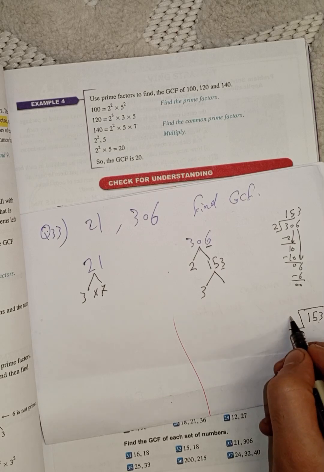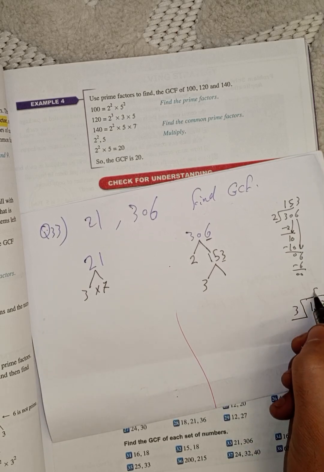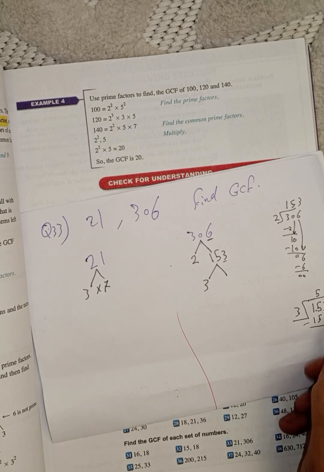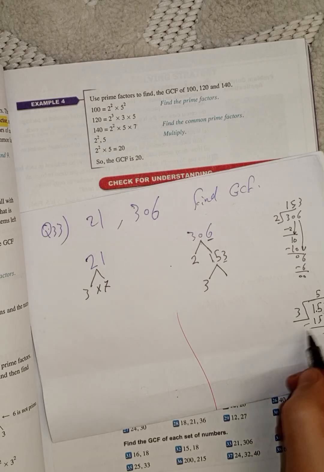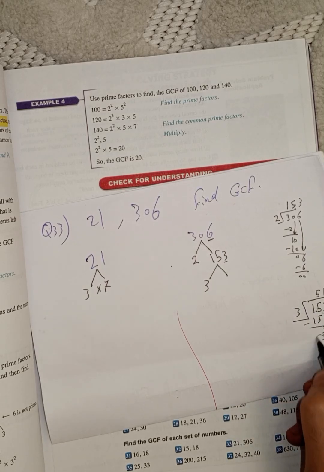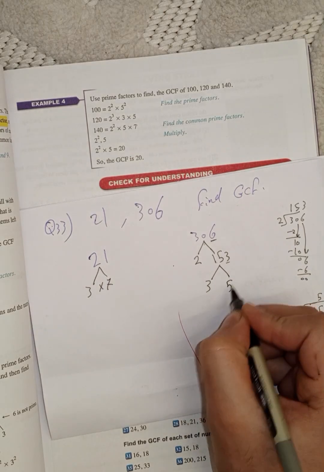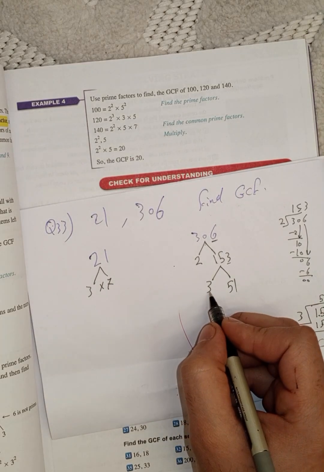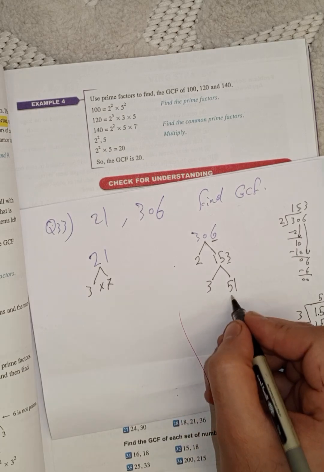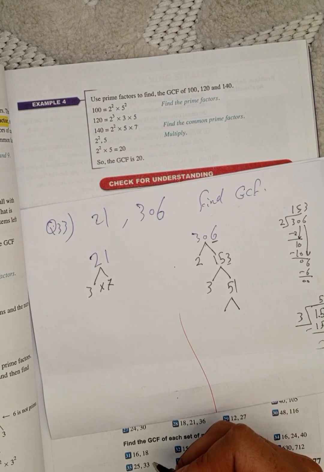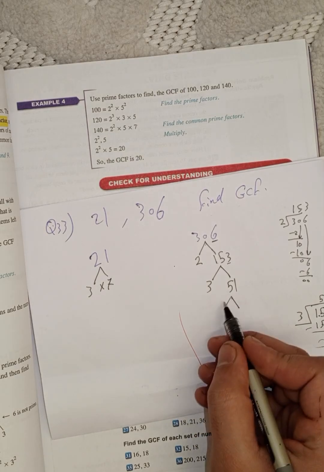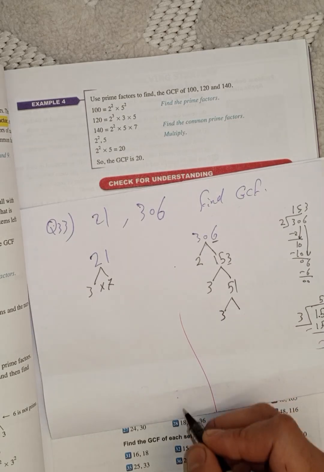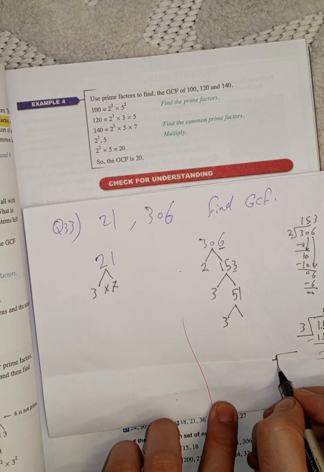153 divided by 3. How many 3 in 15? 5. 5 times 3 is 15. Bring down the 3. Now divide: 1 times 3 is 3, 0, 0. So 51. Okay, 3 is a prime number, 2 is a prime number. Let's check. 1 is not even, so it's not divisible by 2. For 3, add the digits, it's 6. Can we divide by 3? Yes.